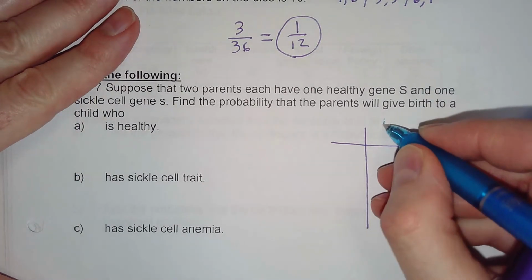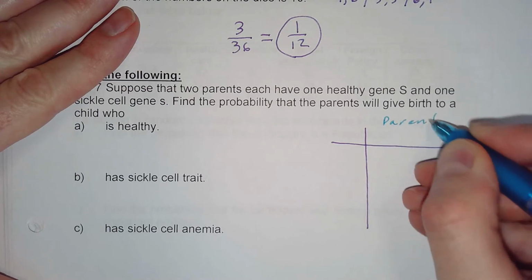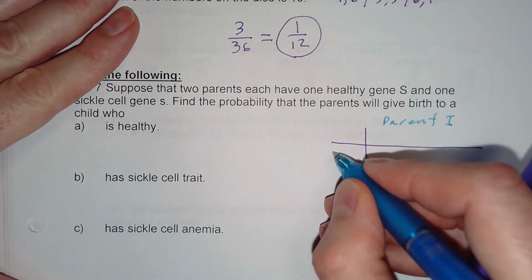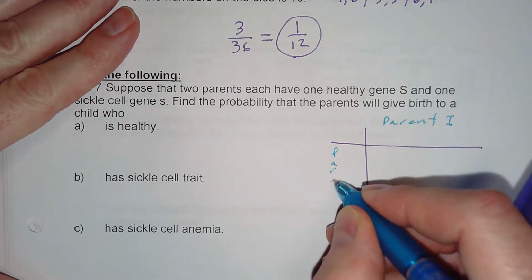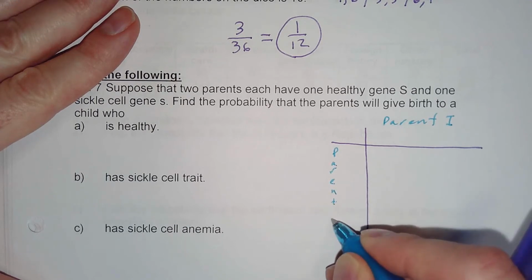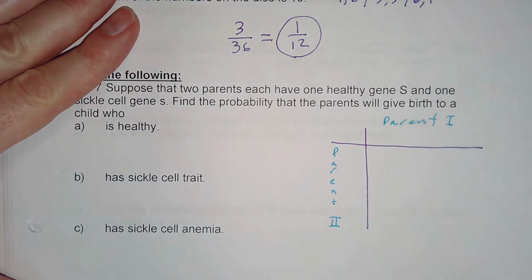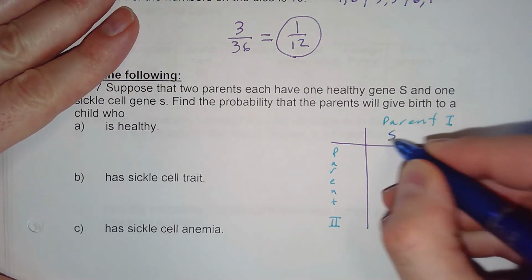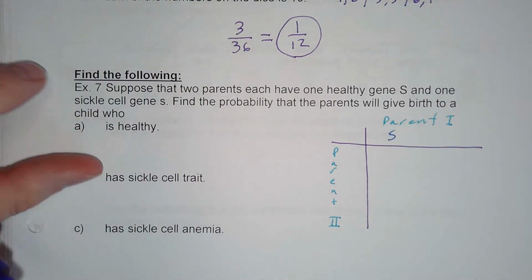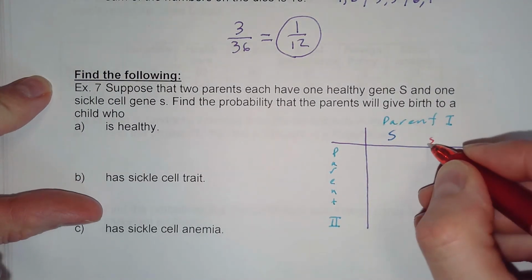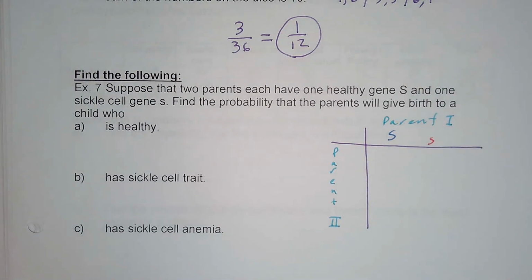I'm going to put parent 1 on top, parent 2 on the bottom, and you've got one regular gene and one with a sickle cell, and we'll do the same thing for the second parent.